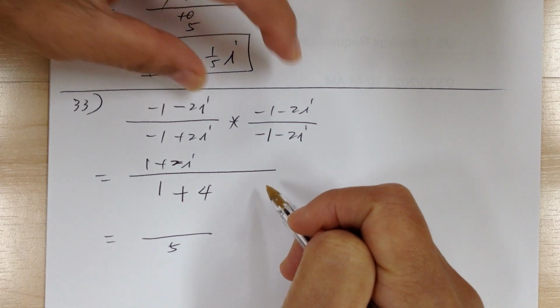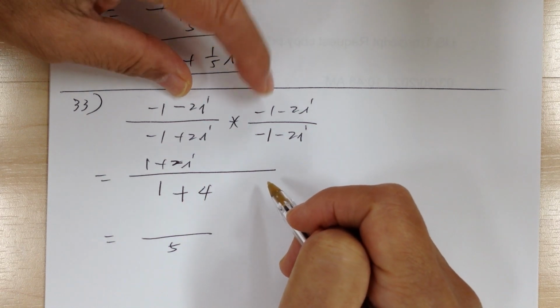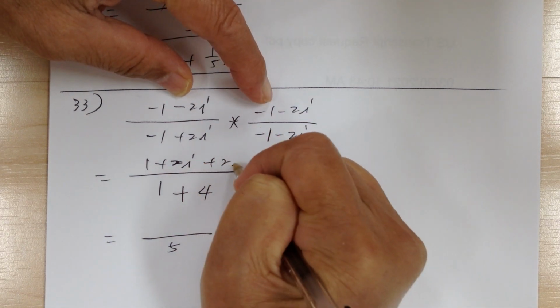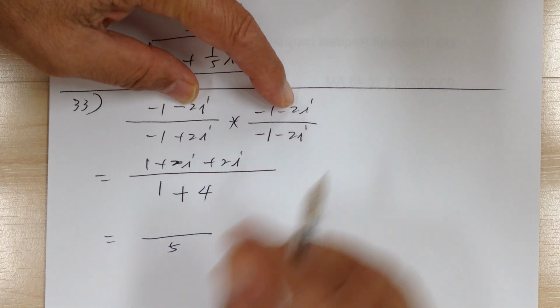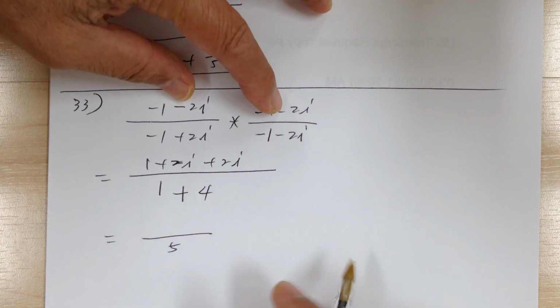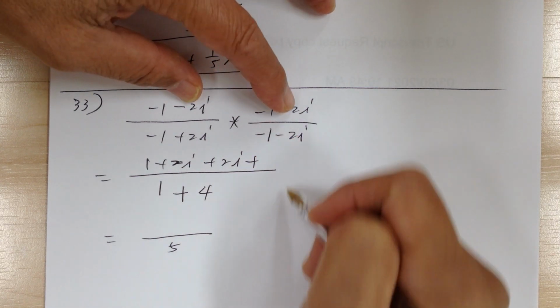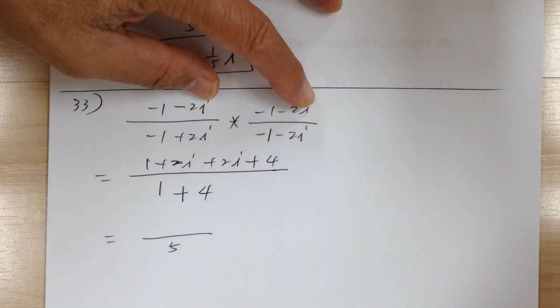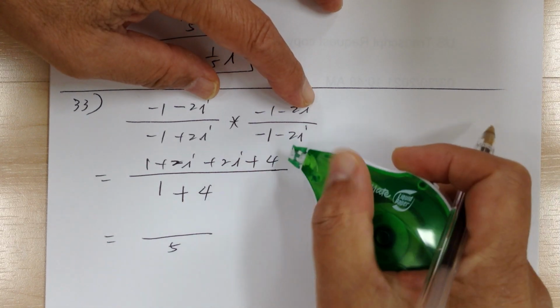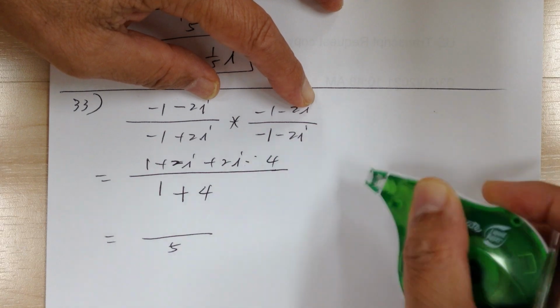Okay, so I'm done with the first one, so I go to the next one. So this times that will give me plus 2i. And this times that, now I have to be careful, right? So negative times negative is positive. 2 times 2 is 4. I times I is negative 1. So 4 times negative 1 will give me negative 4.